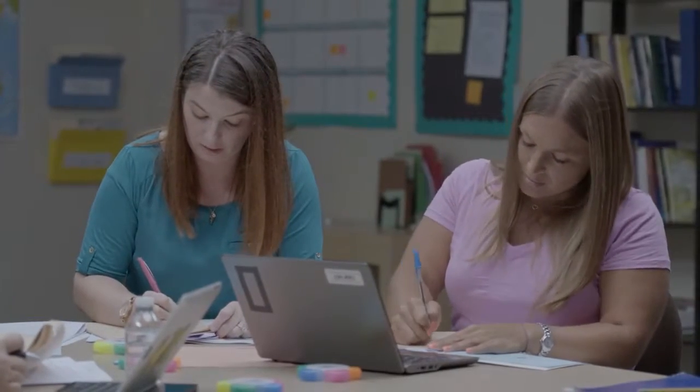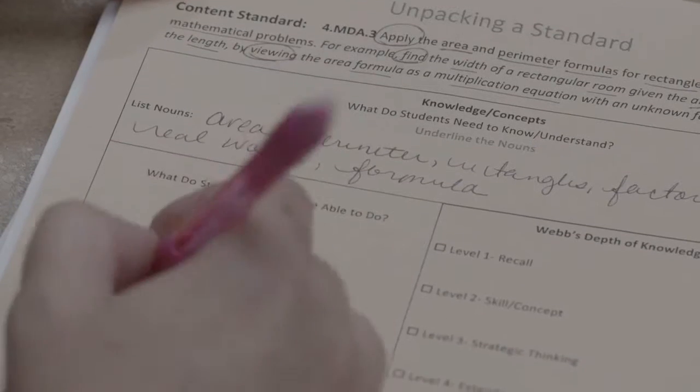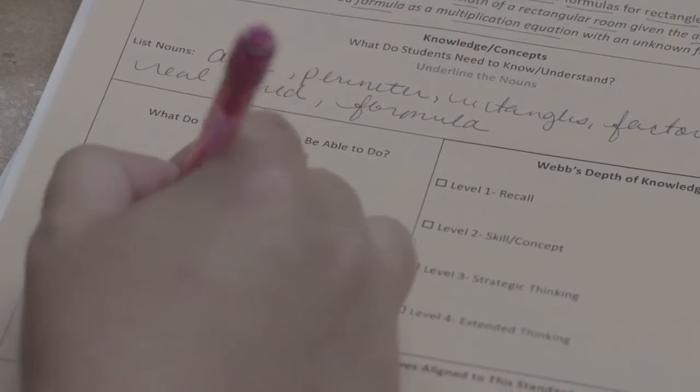I had area and perimeter. Okay. Rectangles. I also had formulas in there as well. Right, because they're talking about specific knowing the formula. And they did specifically mention that it needs to be real-world problems and mathematical problems. So if we make a note of that. So let's move on to the verbs. I had apply. Apply. Find. Find. I also had view.